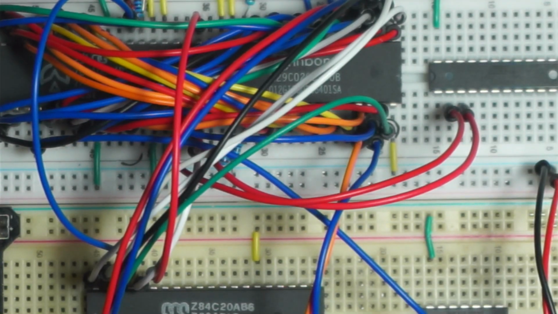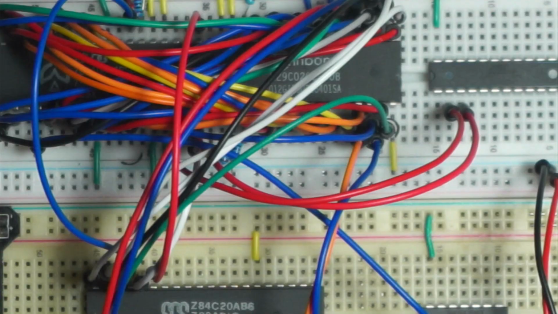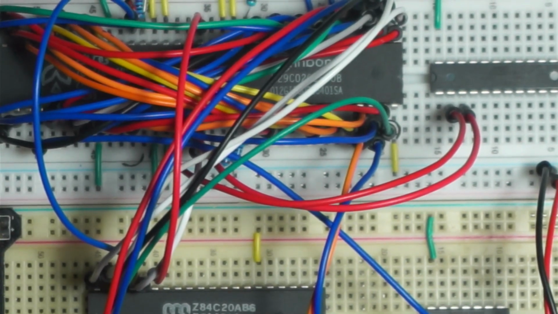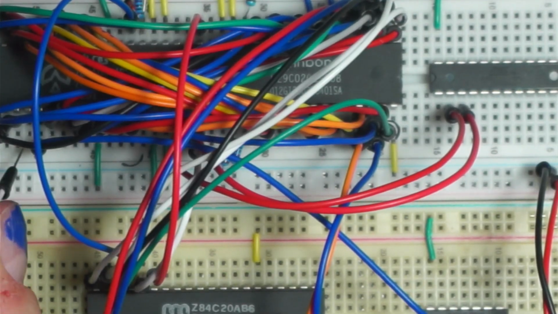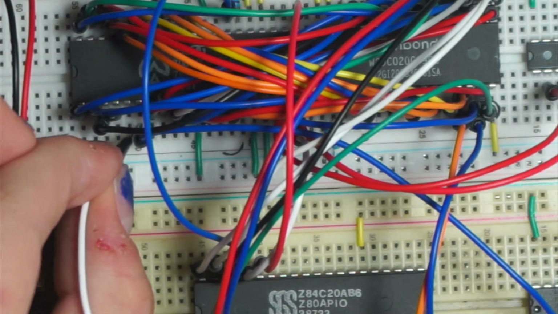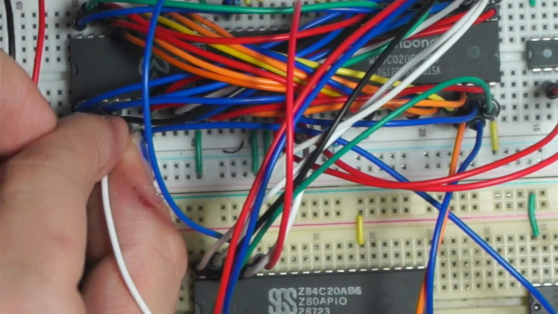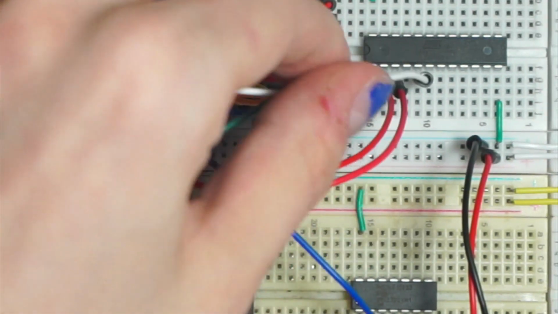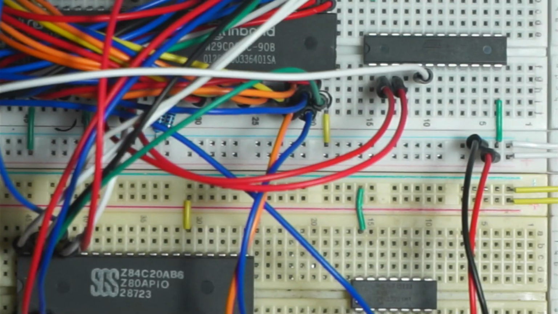Now the A15. The A15 line is right next to the clock on the CPU. I will plug it in, and this is the A15. Now for the other address lines.